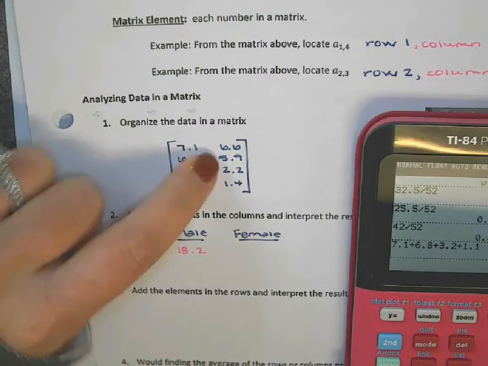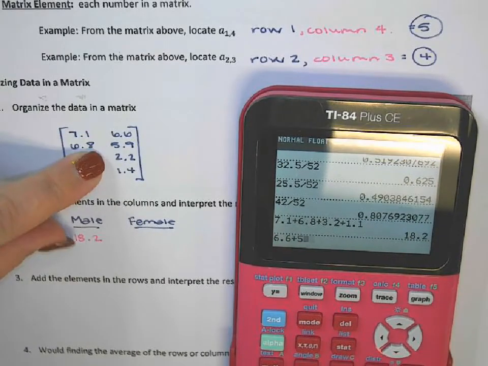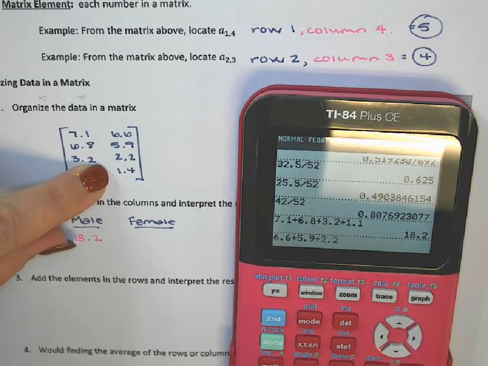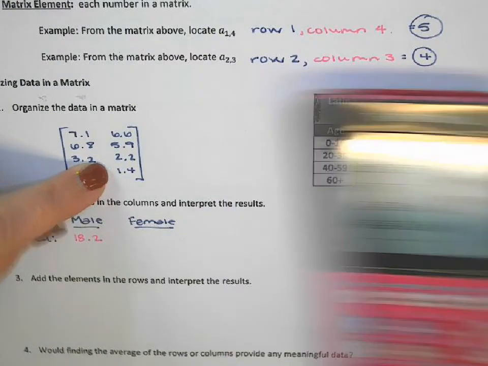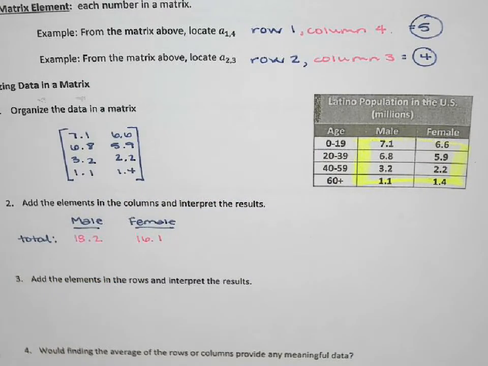And in the female column, when we add this one up, 6.6 plus 5.9 plus 2.2 plus 1.4, we're going to get 16.1. And then it says interpret the results. Sometimes the results do not have meaning. Okay? Sometimes they do. And so that's what you kind of have to decide is, can we interpret these results?